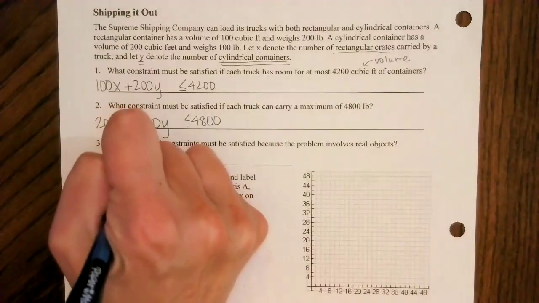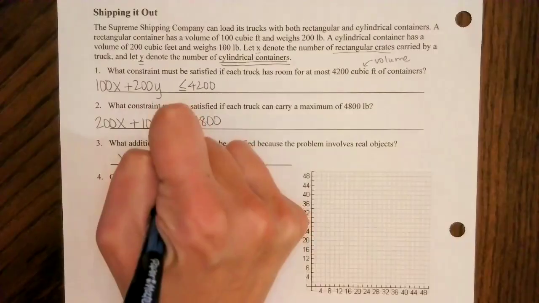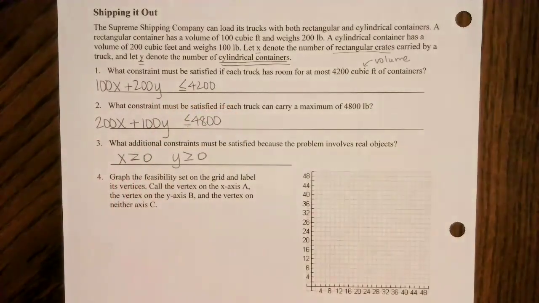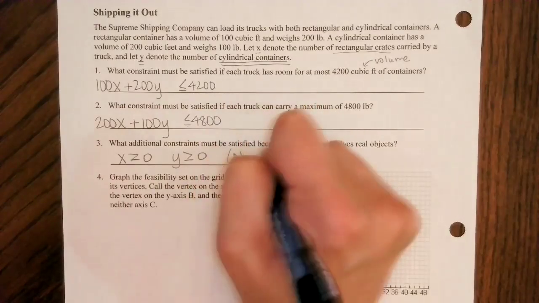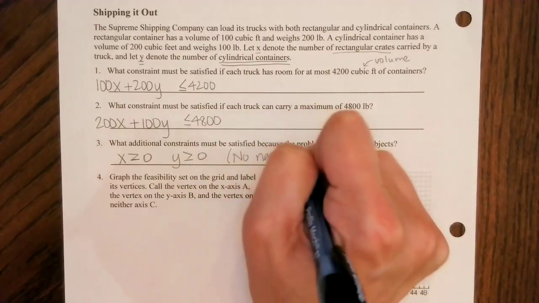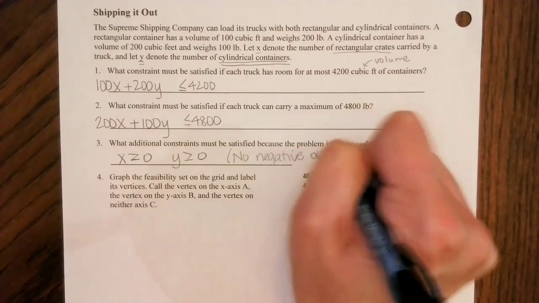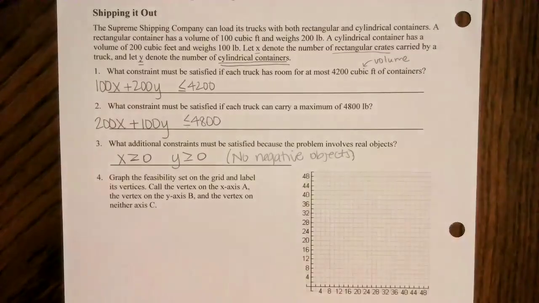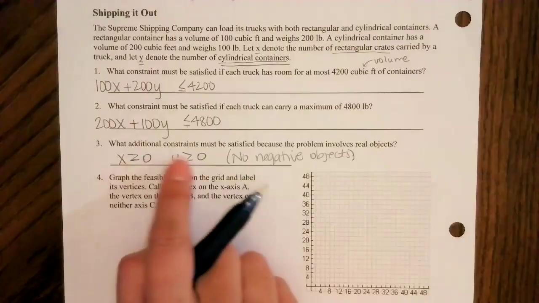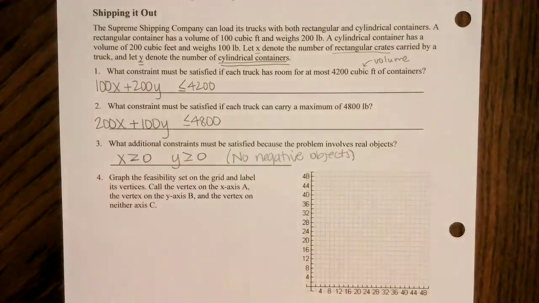So we have to include X has to be greater than or equal to 0, and Y has to be greater than or equal to 0. That's going to keep my items from going to the negative. So no negative objects with this. In most of the business questions or most of these linear programming questions, these are going to be needed because we do not want to get to negative numbers on this.